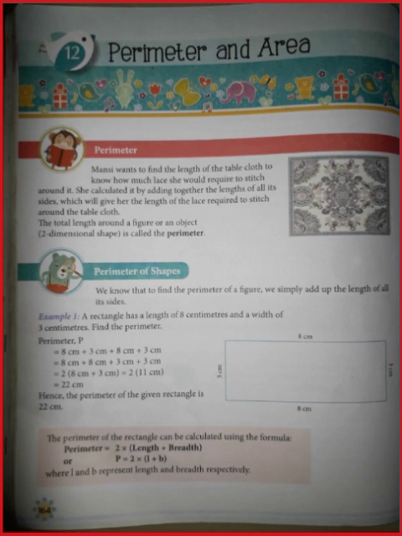Two-dimensional shapes means 2D shapes and three-dimensional shapes means 3D shapes. So, here we shall study about perimeter, and perimeter is measured of 2D shapes. 2D shapes means two-dimensional shapes.